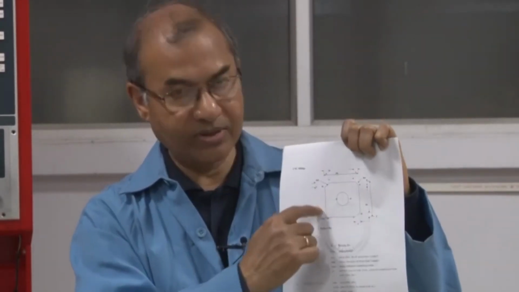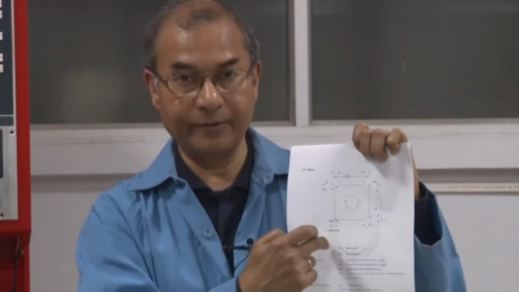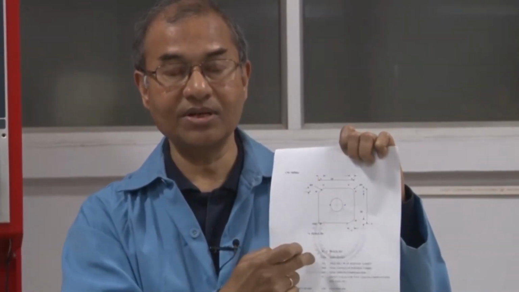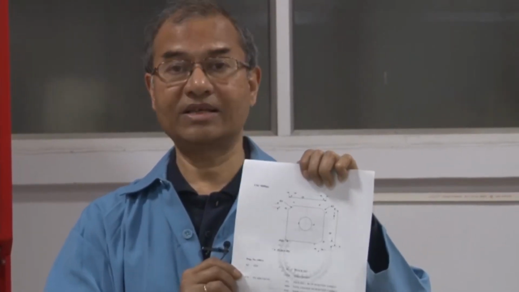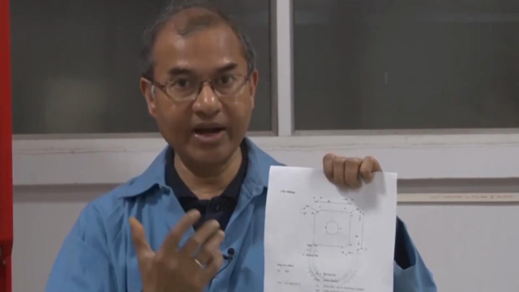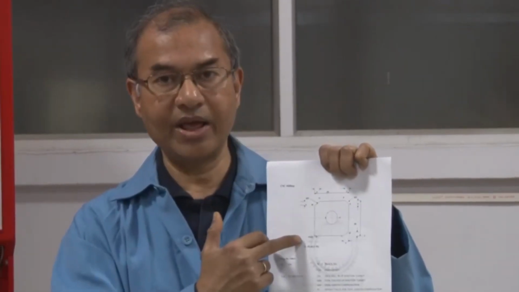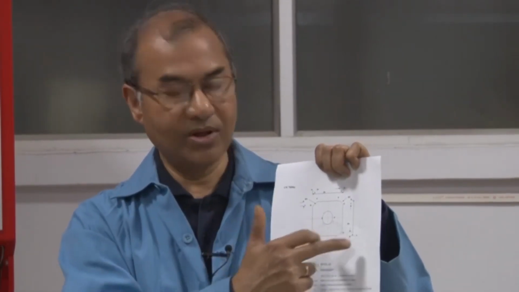According to the drawing, the software will understand what the dimensions are and how the tool should move. Then the software is capable of finding the optimum way the tool should be moved, so that the entire part can be fabricated.